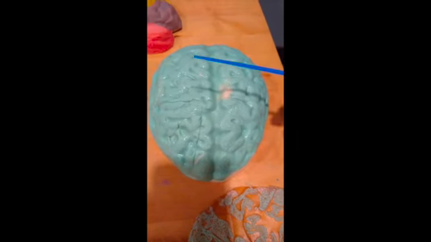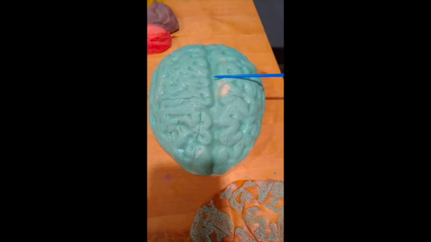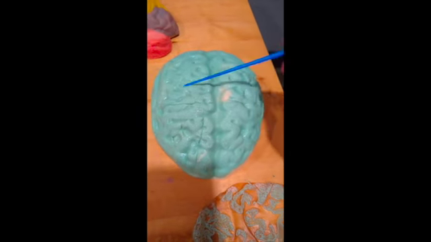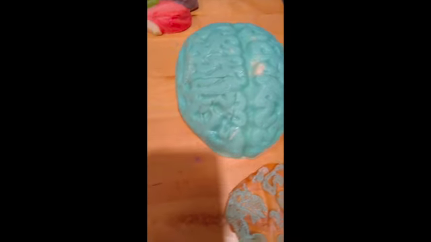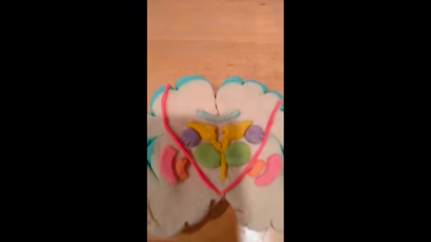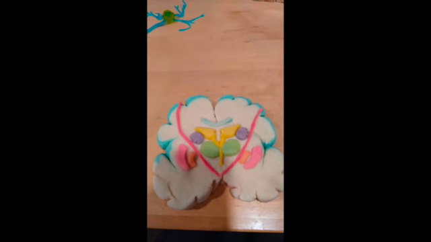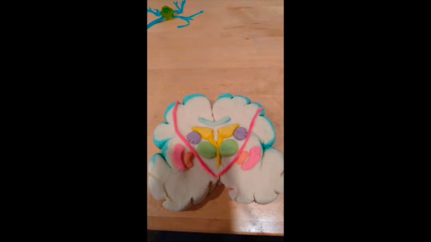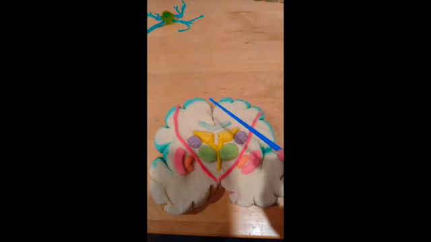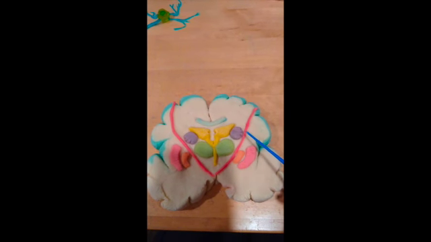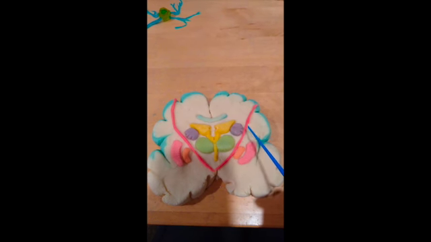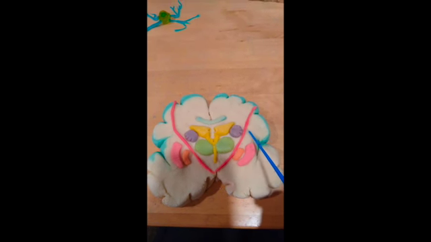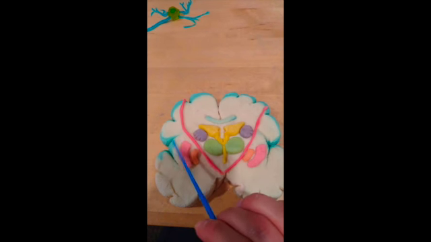If we cut the brain like this, we will have a coronal view of the brain, and it's going to look just like this. In this coronal view we can observe the insula, which is the other lobe I was talking about at the beginning, here and here.